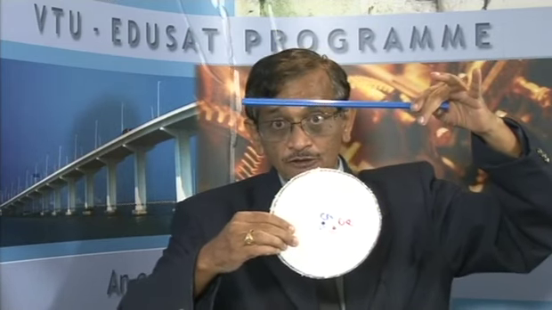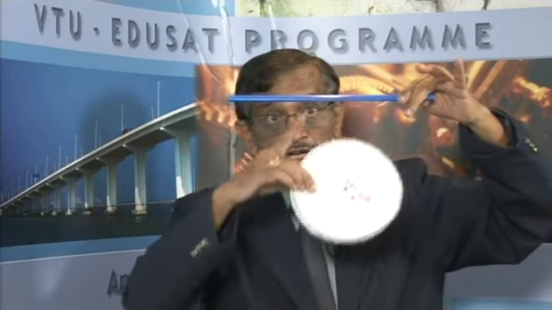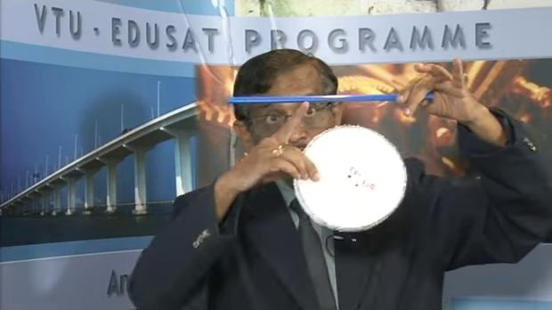Next one is very important, which is the depth of this, 1.5 meter. So we will apply the same concept. The gamma of the oil will be calculated as 0.9 into 1000, 900 kg per meter cube.